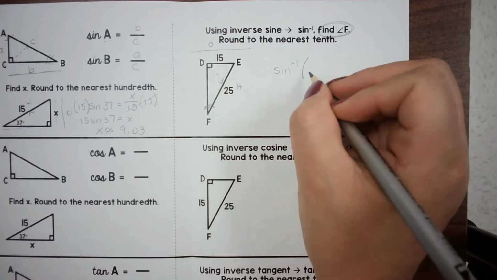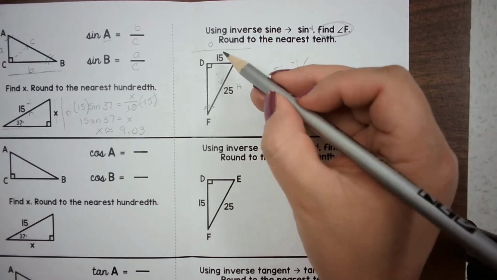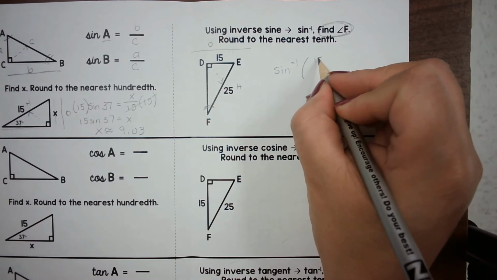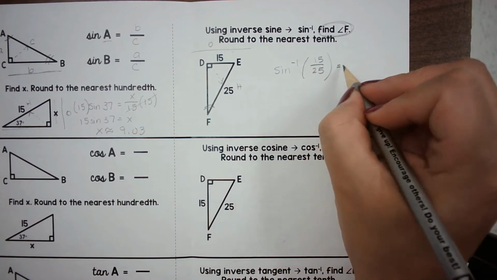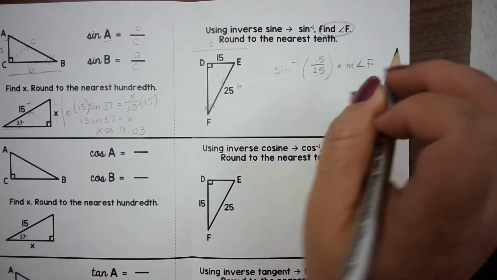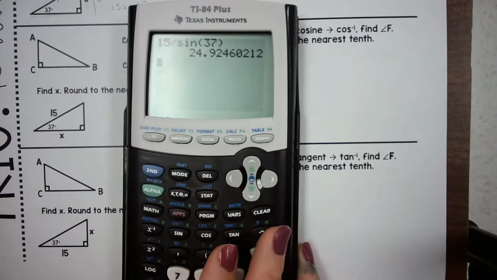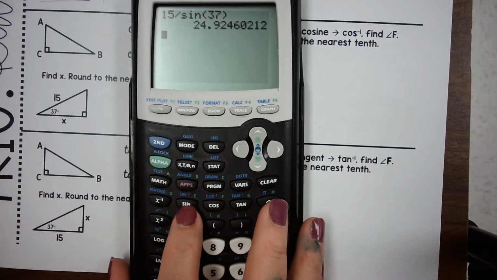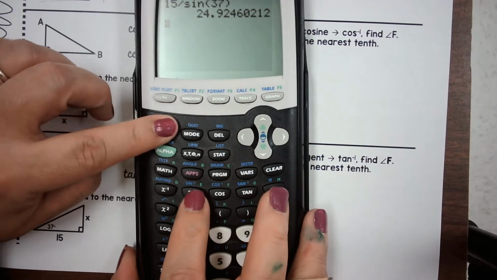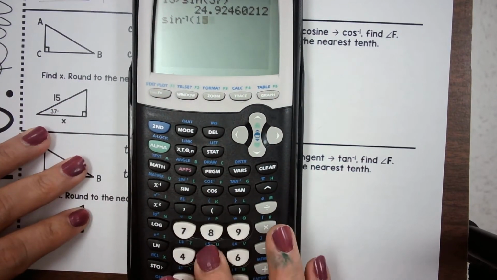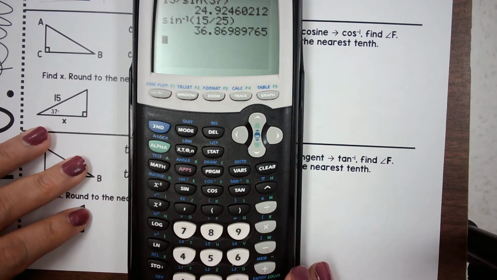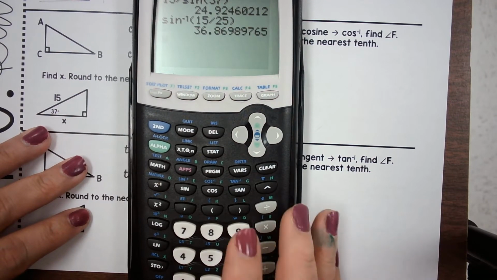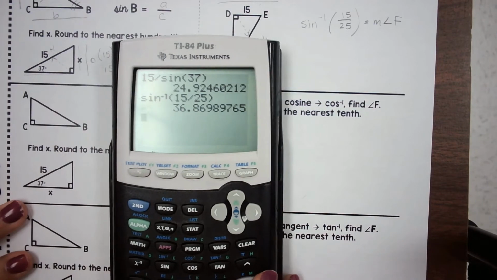And then you're going to have open parentheses of the opposite over hypotenuse. So this one would be 15 out of 25. And that's going to equal the measurement of the angle F. On your calculator, you hit second enter, and you're going to do 15 divided by 25. And that gives you the angle measure of F.